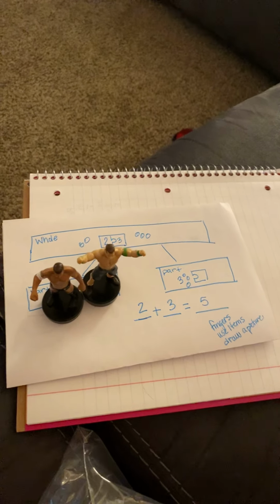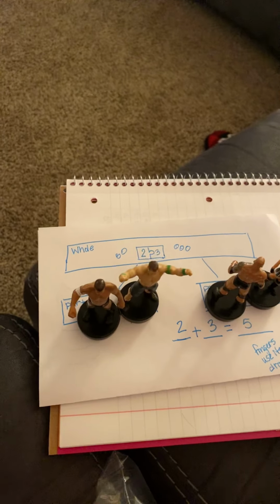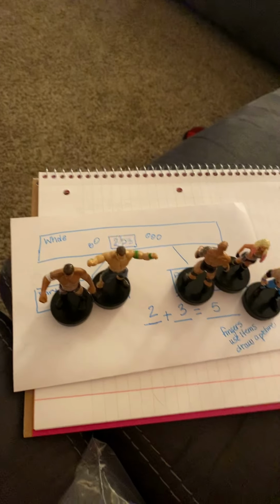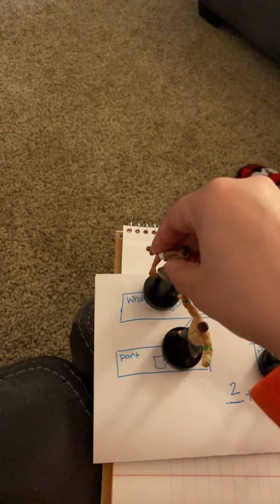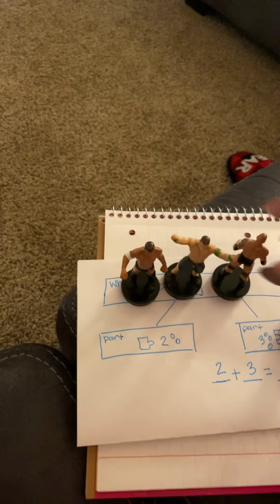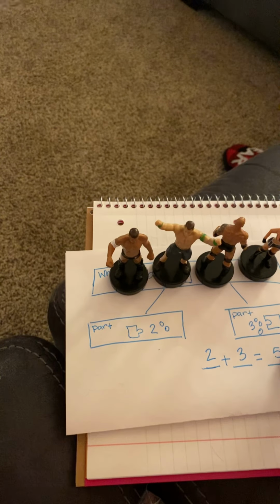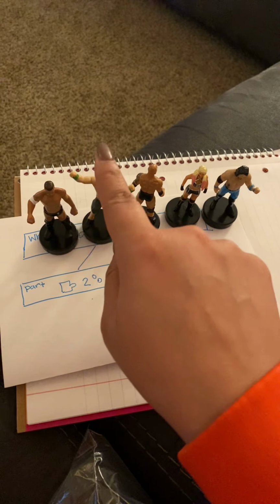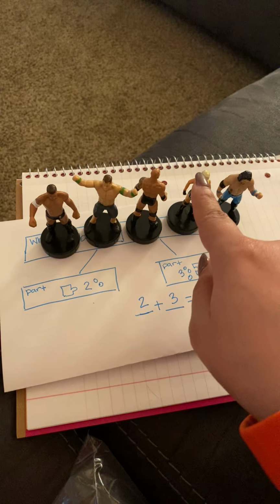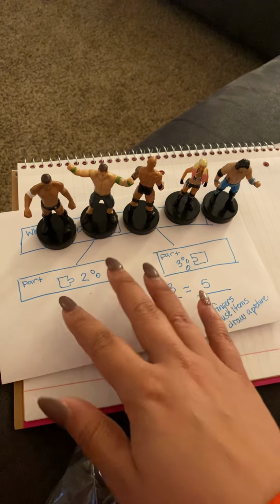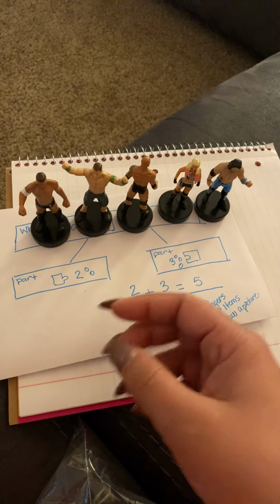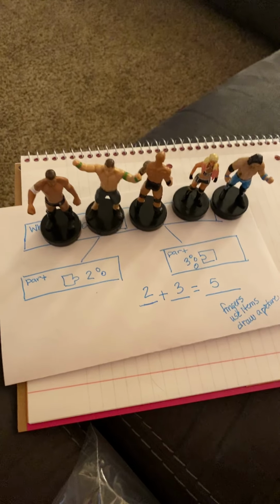So if one part was 2 and one part was 3, all right, so part, they come together to make your whole. So we put them all together at the top. 2 plus 3, we should get the same answer. 1, 2, 3, 4, 5. Do we get the same answer? Yeah, 2 plus 3 equals 5. So when we're doing these, you can use your fingers, you could use your items, or you could draw a picture, okay?